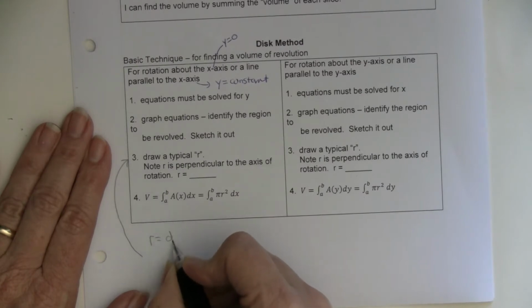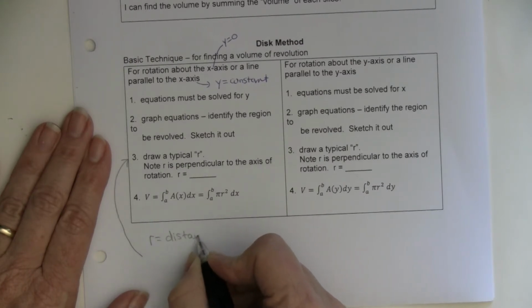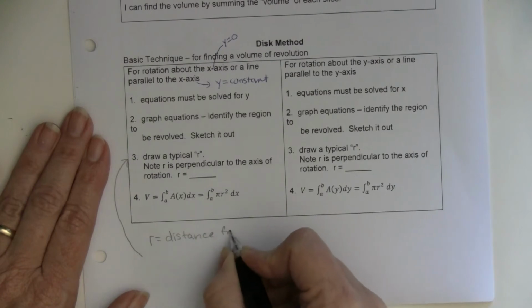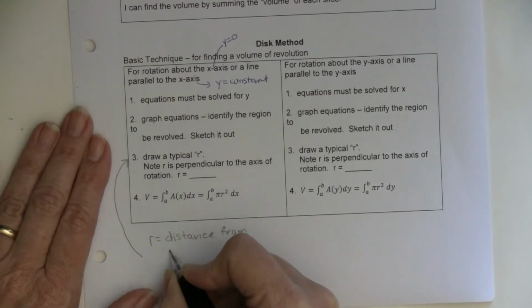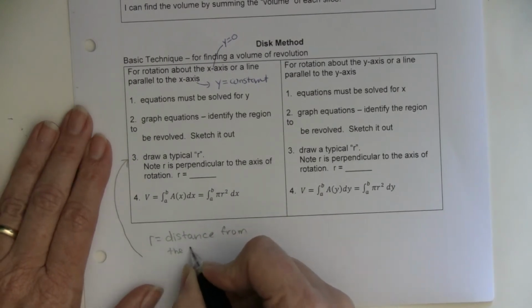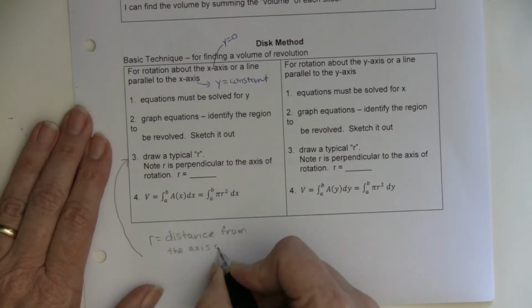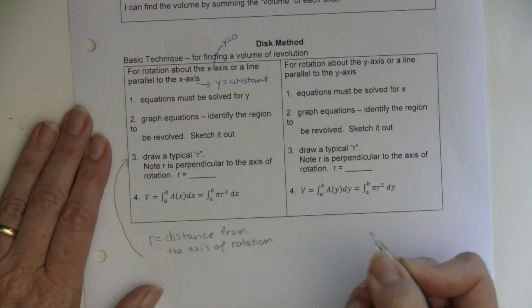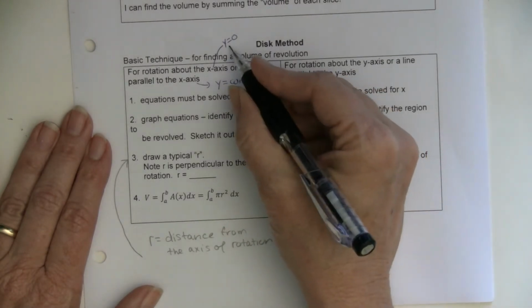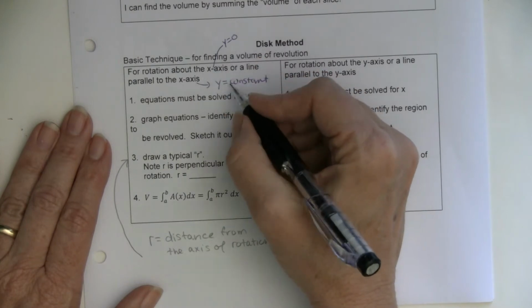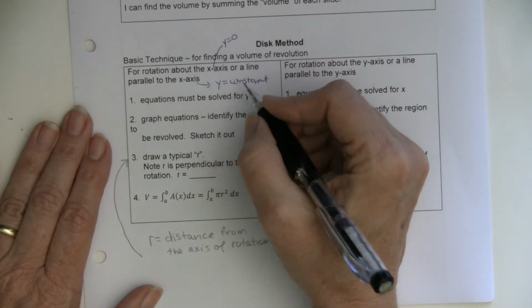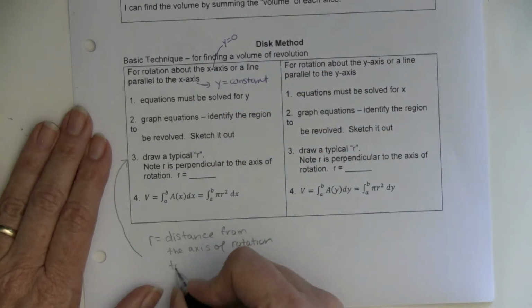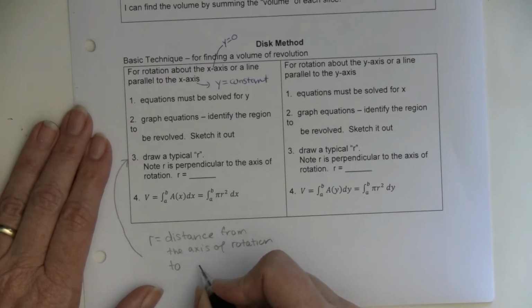R equals the distance from the axis of rotation, which might be the x-axis and might not be the x-axis, right? If it's y equals 0, then it's the x-axis, but y equals a constant is not the x-axis, to the curve.